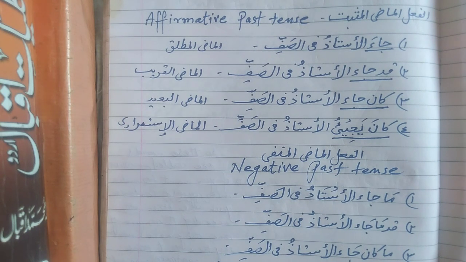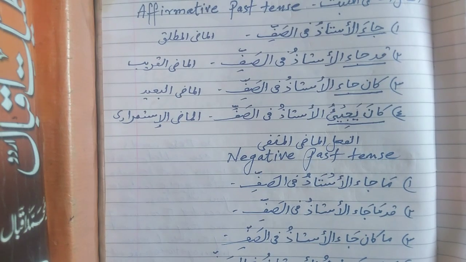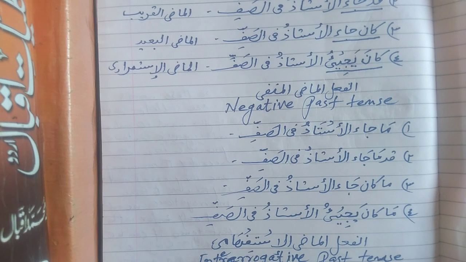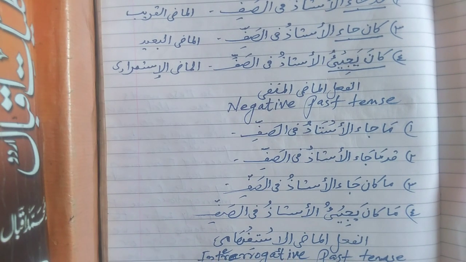But if you want to negate the action in the past, that this or that did not happen in the past, then what? Don't worry, it's very simple. We will have to use just ما, which is harf nafi, before the forms of verb.